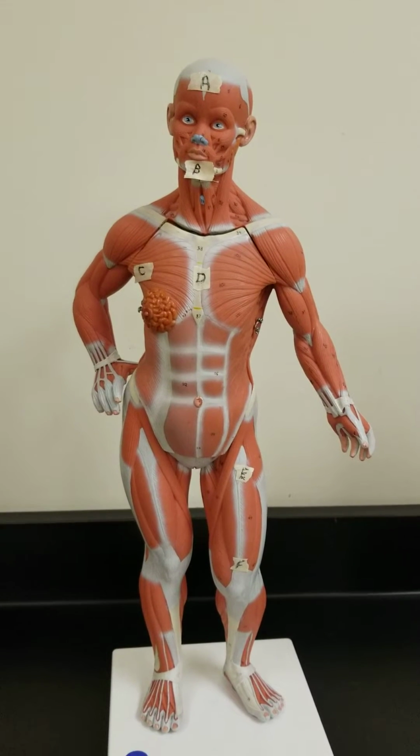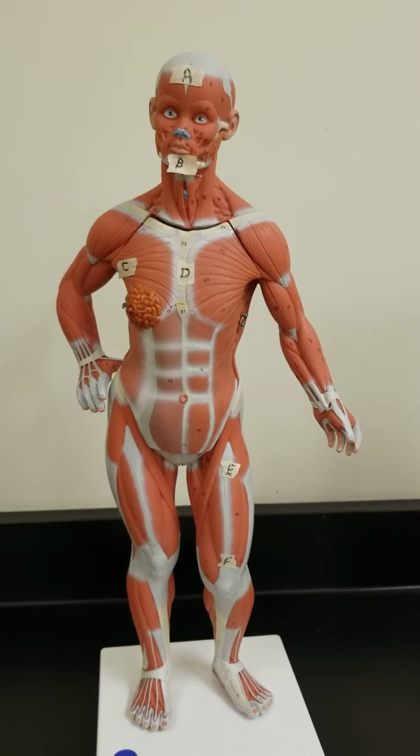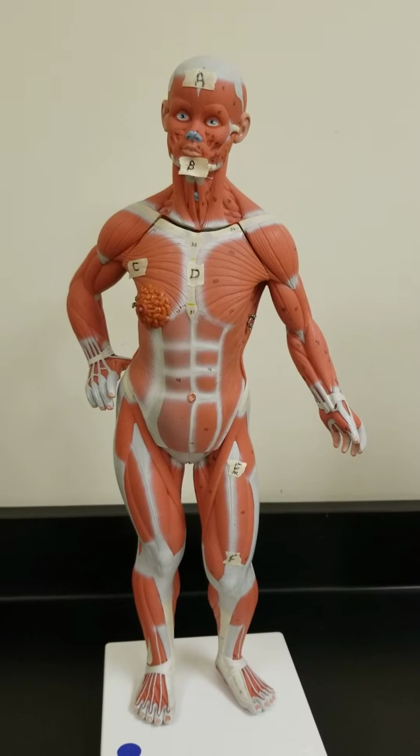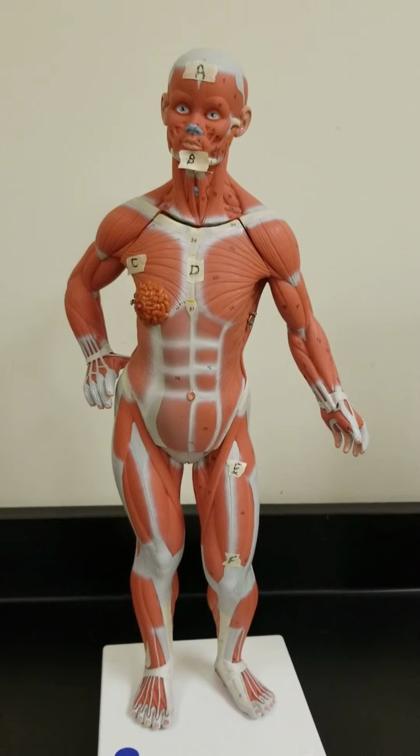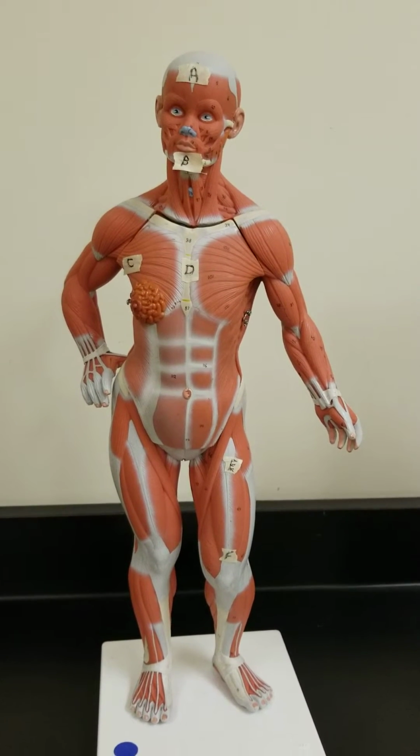Okay, so this video is to go over directional terminology. Now remember, the directional terms are always used in pairs because they're comparisons to each other.